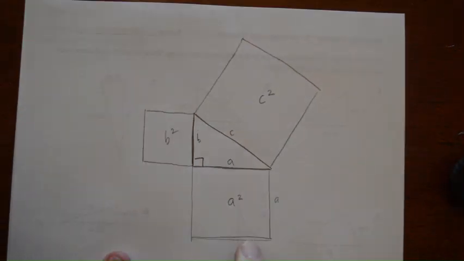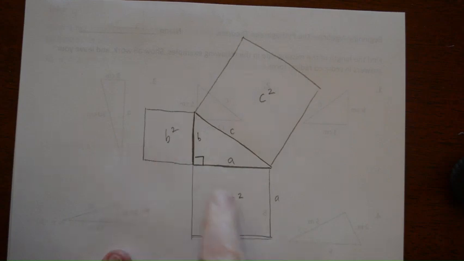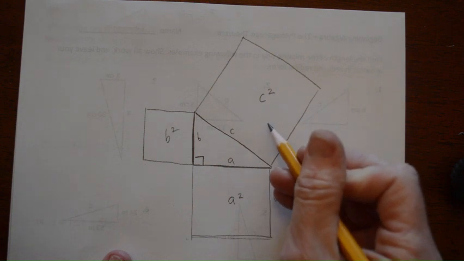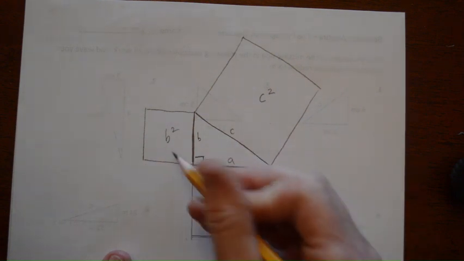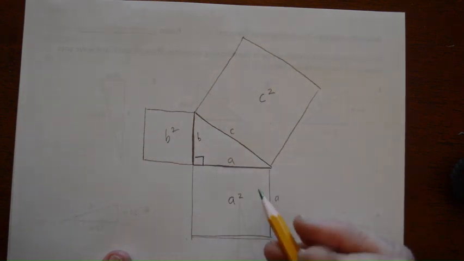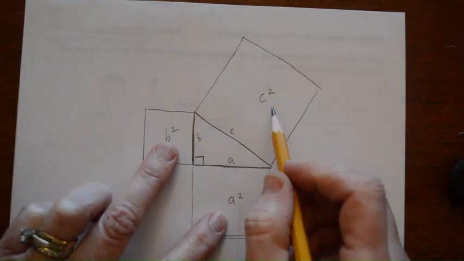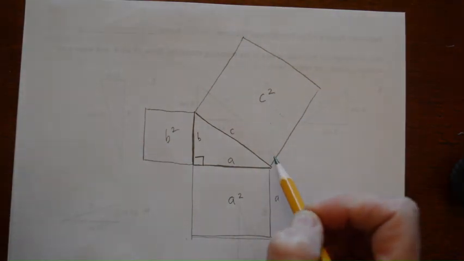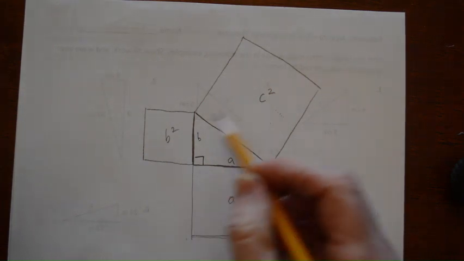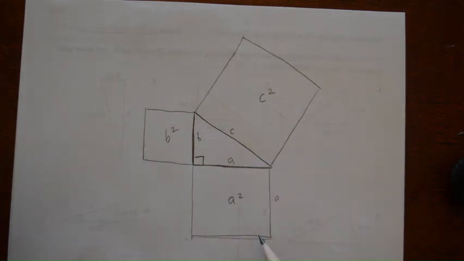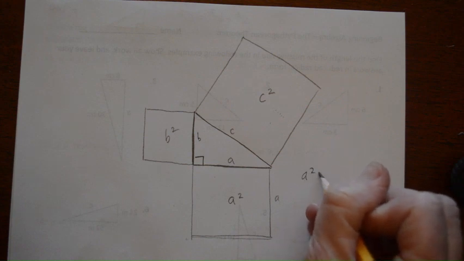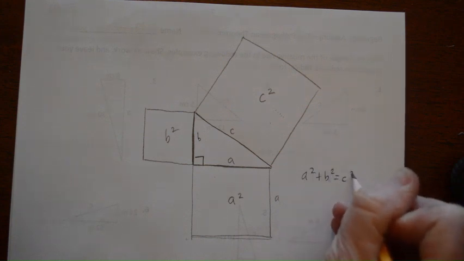And it's saying that the sum of the areas of the squares that are formed along the two legs, sorry, that's really coming out poorly, the sum of the areas of these two squares is equal to the area of this big square. So from a geometric perspective, that's what's going on. But we just say it as A squared plus B squared equals C squared.